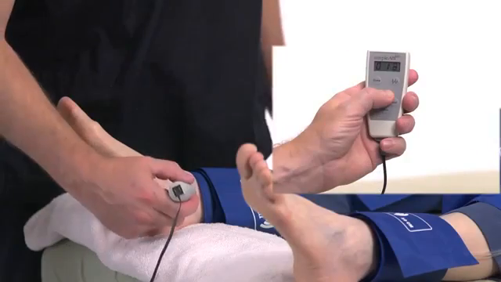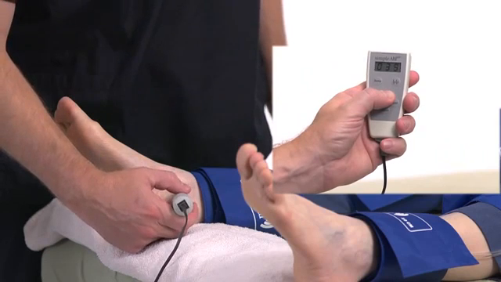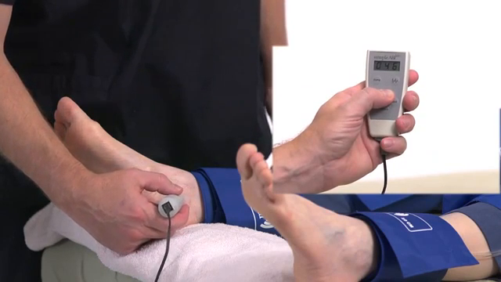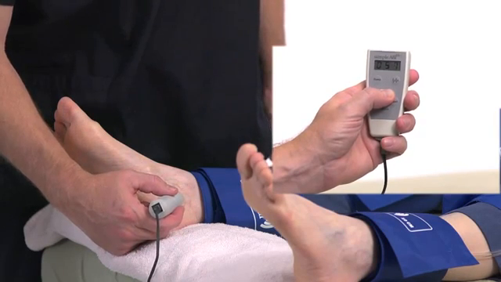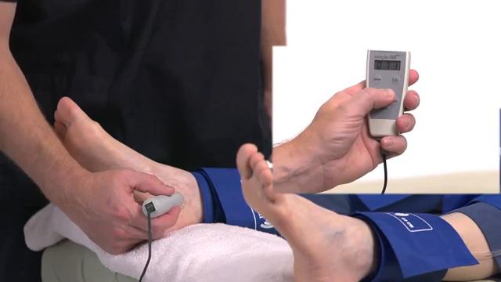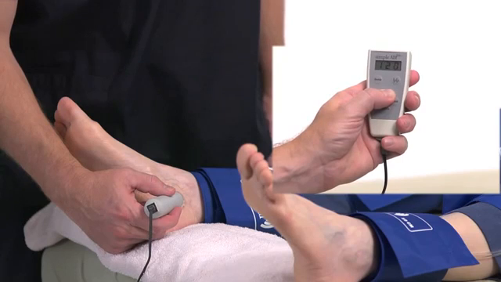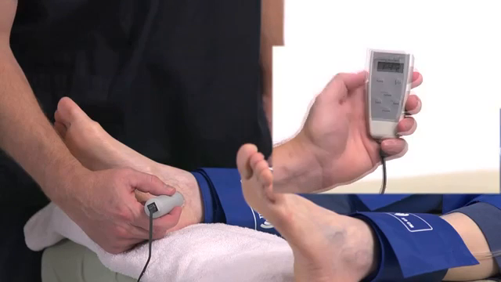Perform an ABI as discussed in the previous section on the ABI test. For this test, the ankle pressure needs to be done using only one artery. Use whichever one is easier to find and maintain. No PVR waveforms need to be taken.